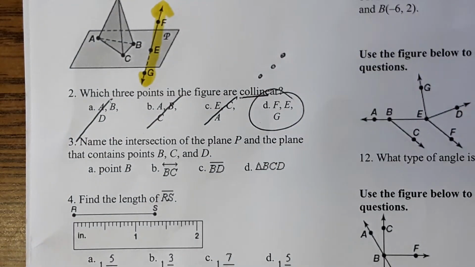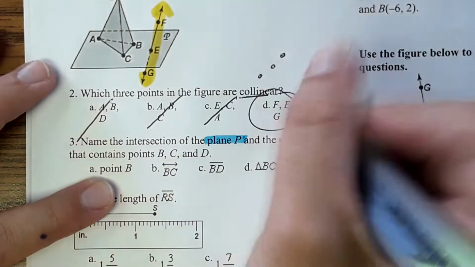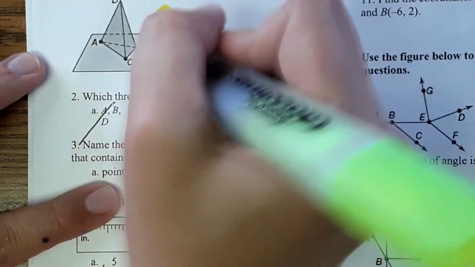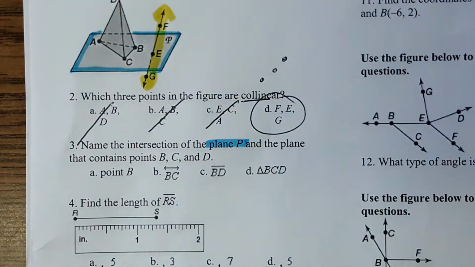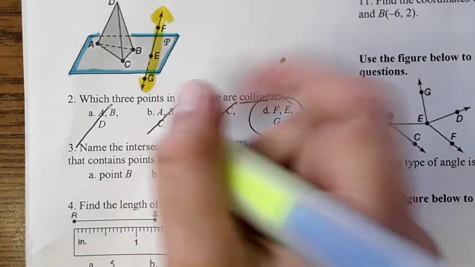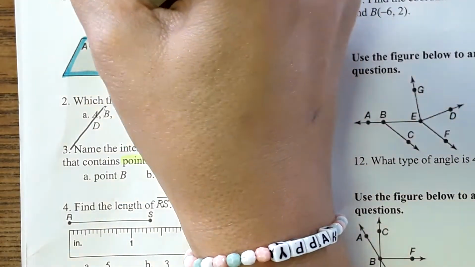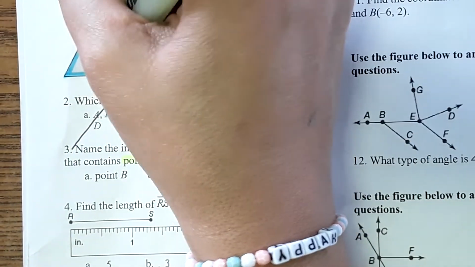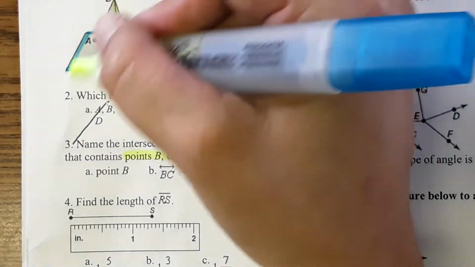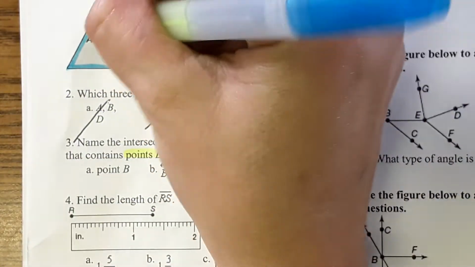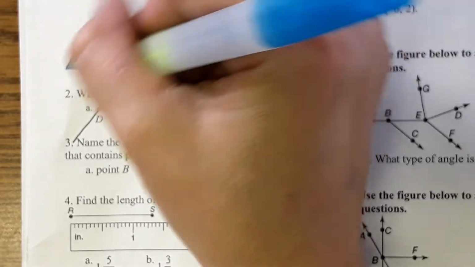Number 3, name the intersection of the plane P and the plane that contains points B, C, and D. Okay, first you have to identify what they're talking about. They're saying plane P, so plane P is right here. Let me trace it. And then they're saying the plane that contains points B, C, and D. So B, C, and D are right here. It's not just talking about this triangle, it's talking about a plane that goes on forever and ever. But where does this intersect with the plane here?